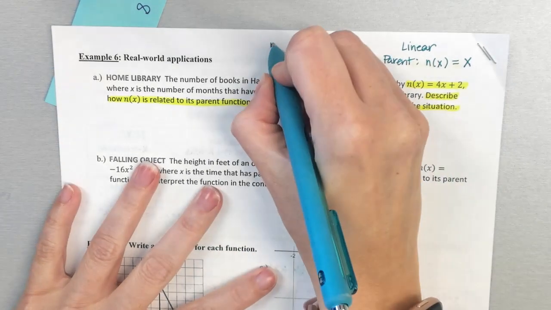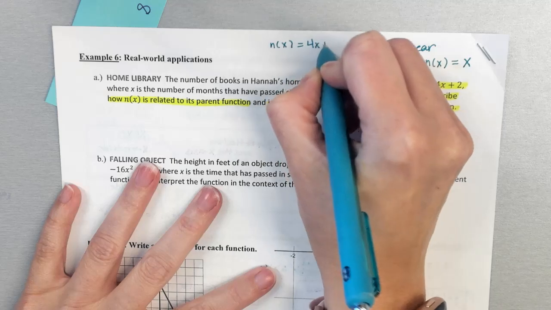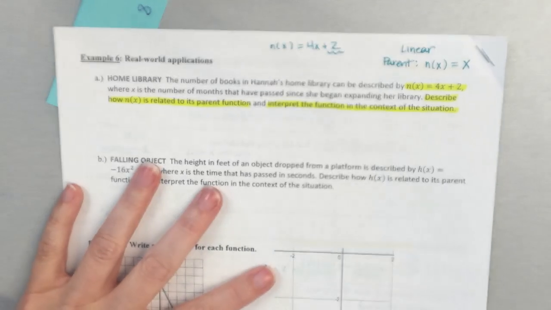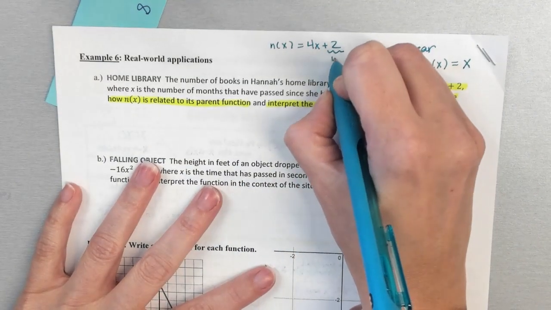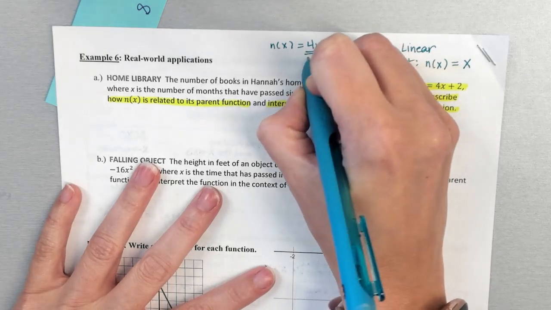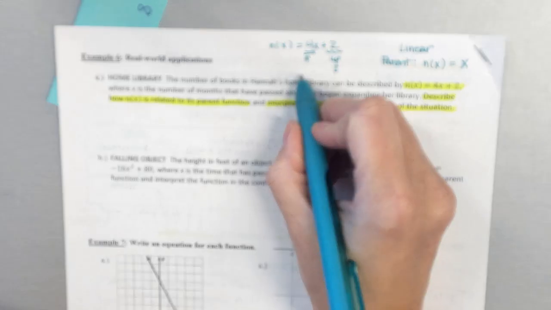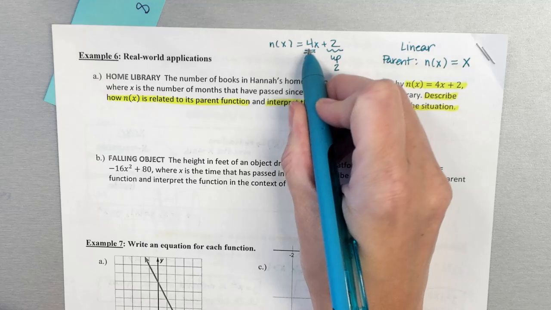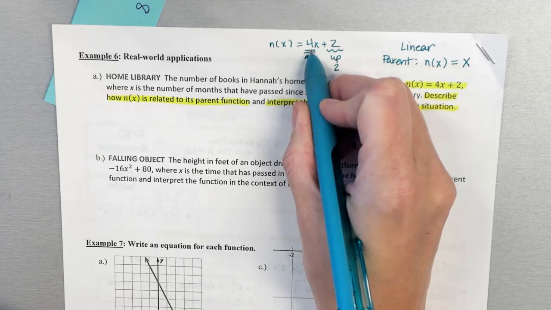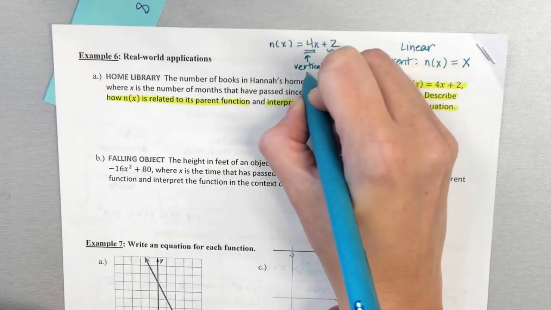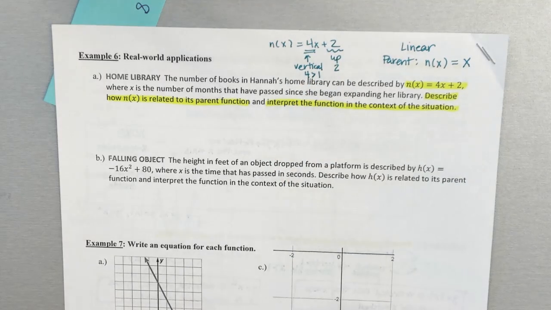Okay, so if you're looking at this equation, n of x equals 4x plus 2, we talked yesterday about how the plus 2 means you're going where? Yep. Do you guys remember what the first number tells you? The 4? Yeah, it's the dilation, it's the slope. We're going to talk about both of those. So the dilations can either be vertical or horizontal. For linear, if it's in front of the x, do you guys remember what it is? Vertical. Yeah. And then you just have to compare that to 1. So if 4 is greater than 1, it's a vertical stretch.